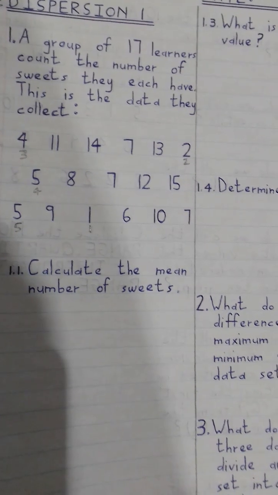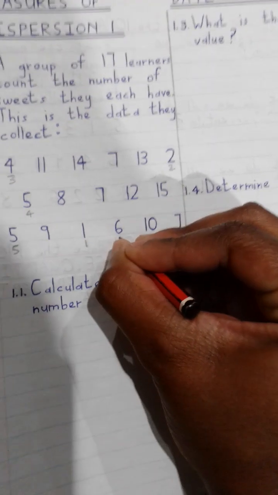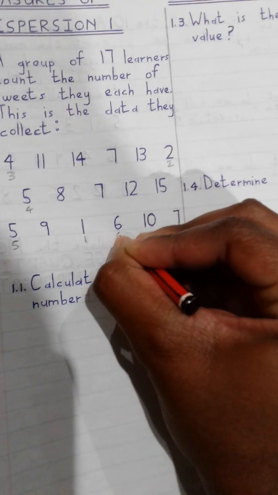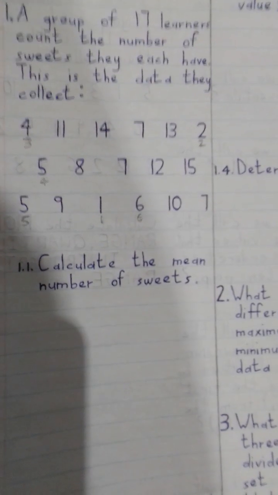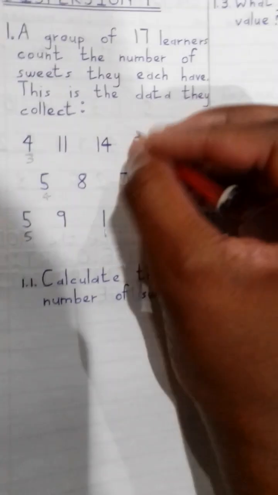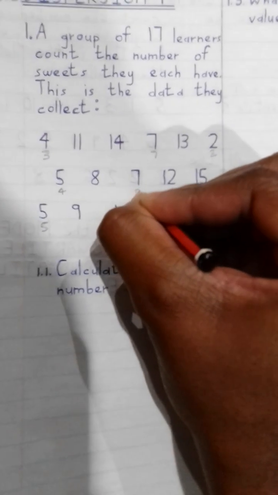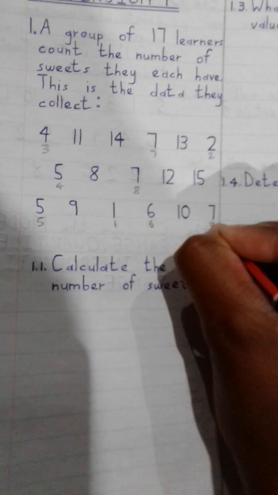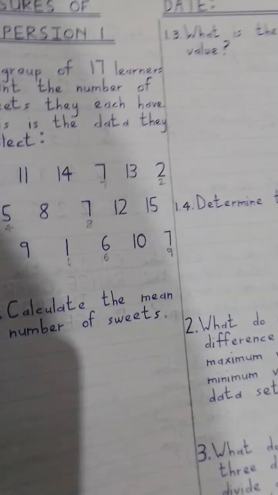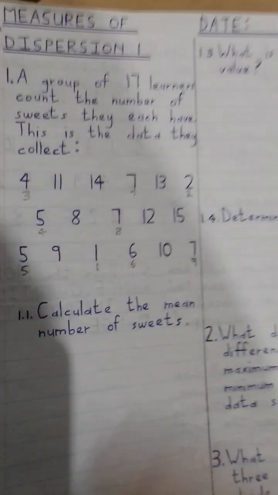After 5 comes 6. 6 is number 6. How many 7s do we have? 1, 2, 3. So 7, 8, 9. After 7 comes 8. 10.